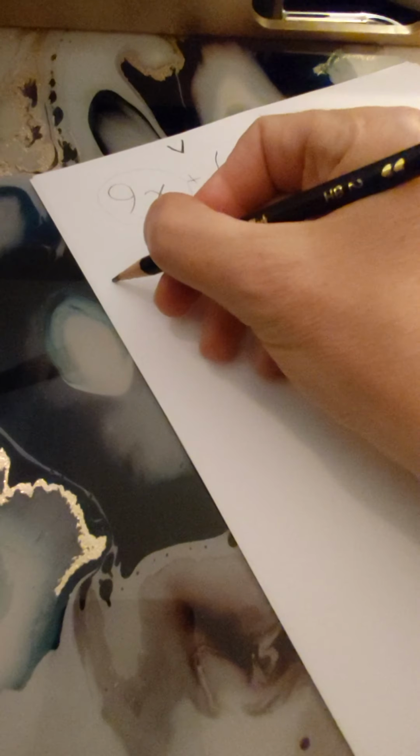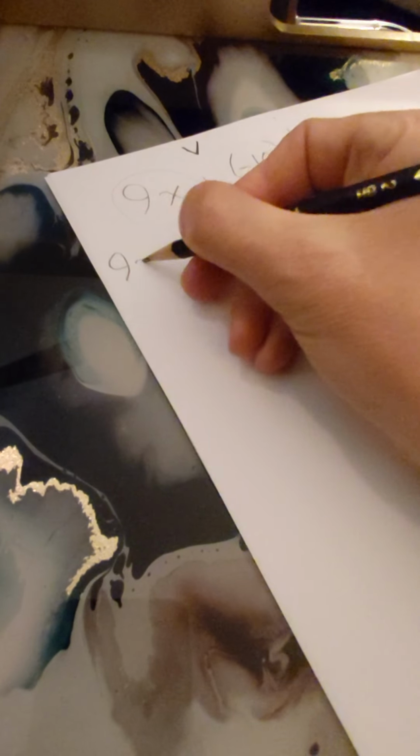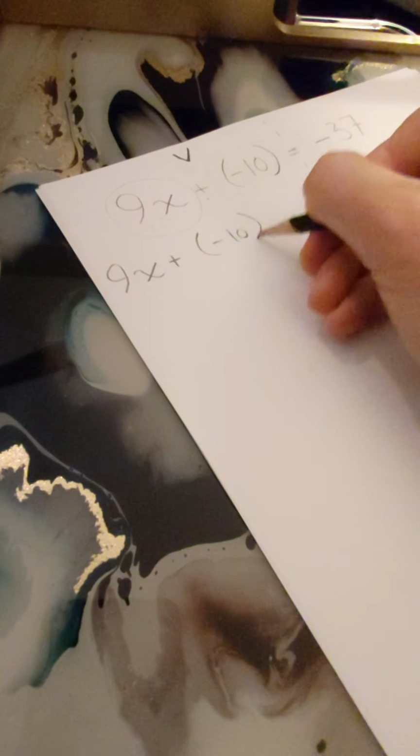So I'm going to rewrite it. This is my next step. 9x plus negative 10 minus negative 10 equals. Now, because I'm subtracting negative 10 on this side, I have to do the same thing on this side. So negative 37 minus negative 10. Because that's what I did on this side. Negative 10 on both sides.